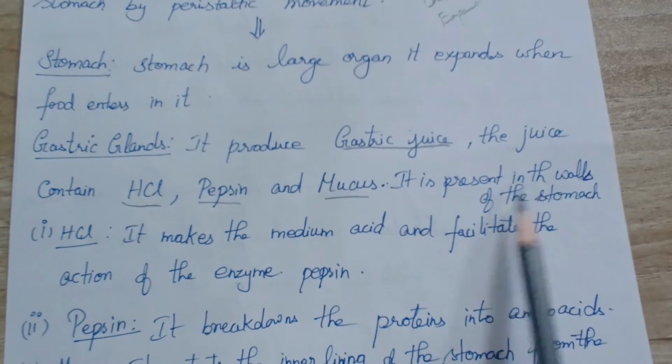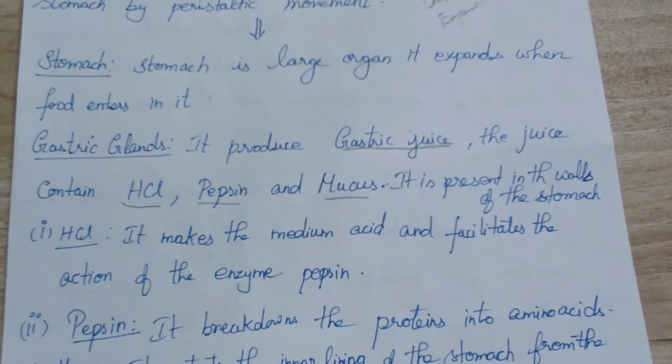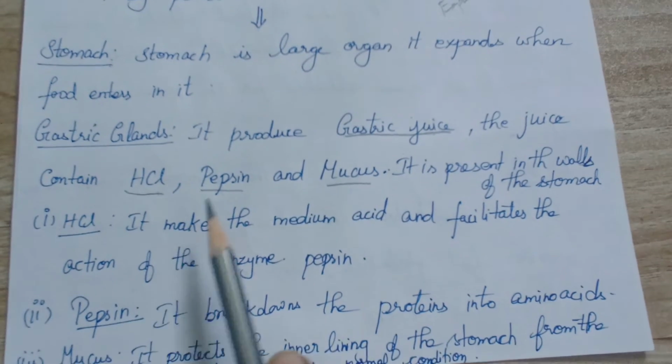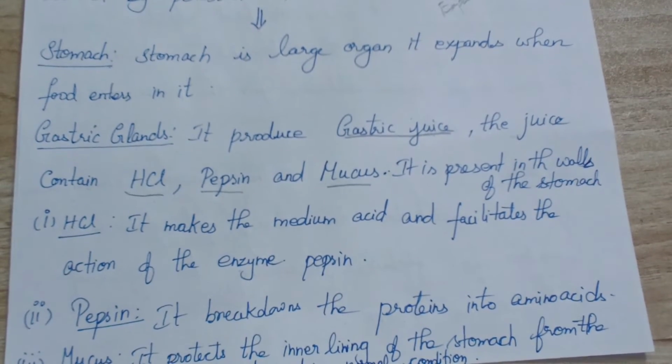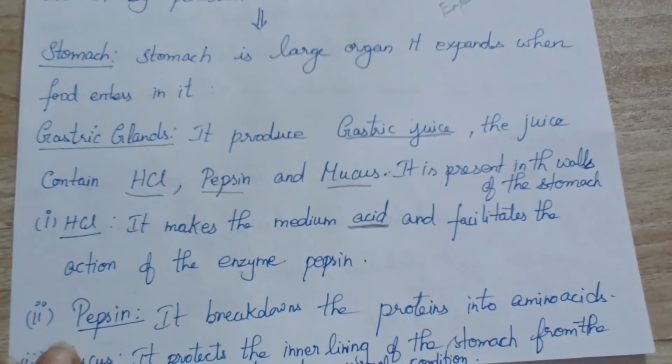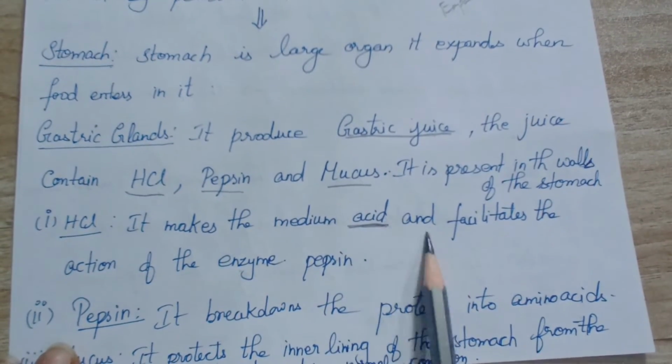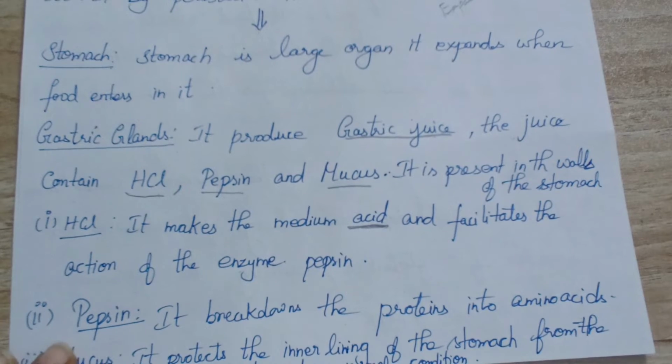These glands are present in the walls of the stomach, and they secrete gastric juice which contains HCl, pepsin and mucus. What is the purpose of HCl? It makes the medium acidic, and facilitates the action of the enzyme pepsin.